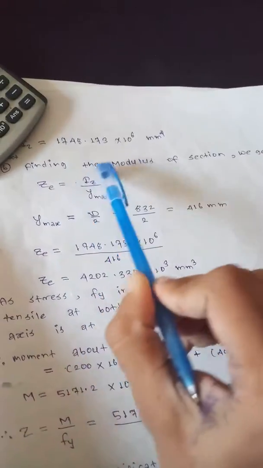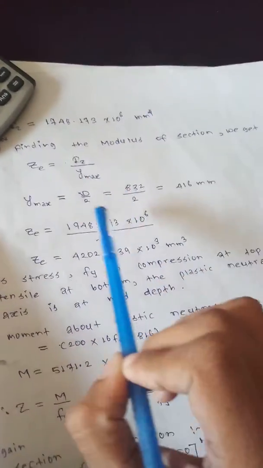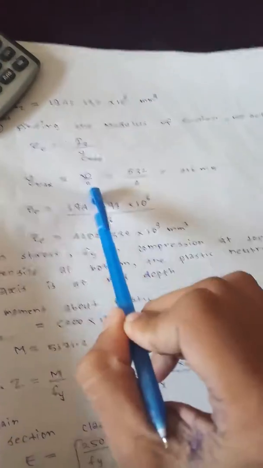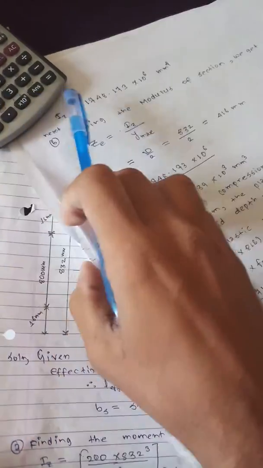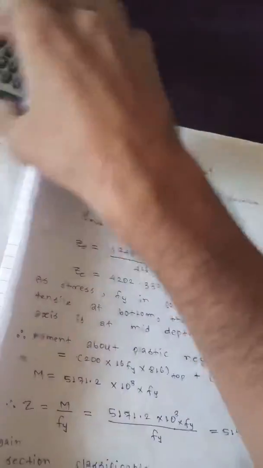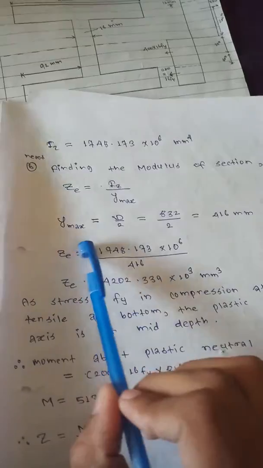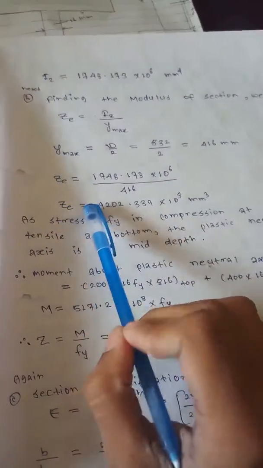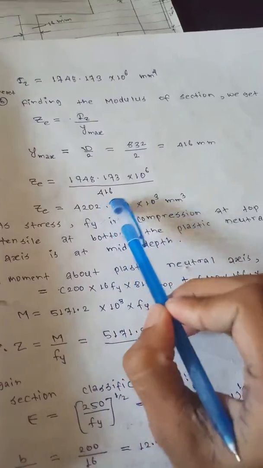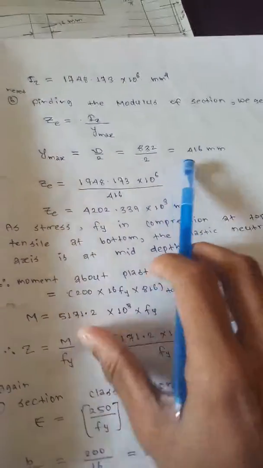Z suffix E is equal to I suffix Z by Y maximum, where Y maximum is equal to D by 2. D value is how much? If you see in the figure, D value is 832 mm. By substituting that value, 832 by 2 is equal to 416 mm, and then Z suffix is equal to 1748.173 into 10 power 6 by 416, and by calculating this we will get the value 4202.339 into 10 power 3 millimeter power 3.